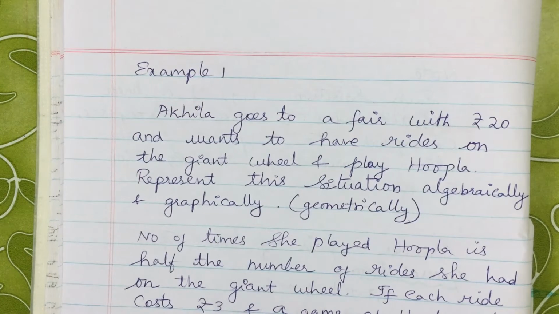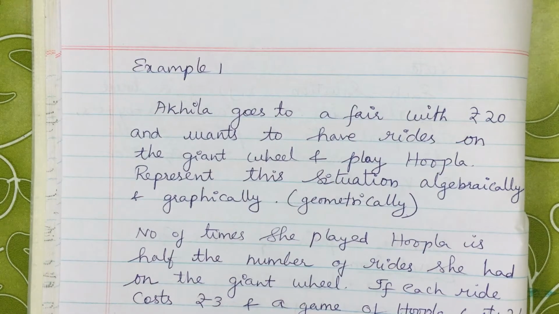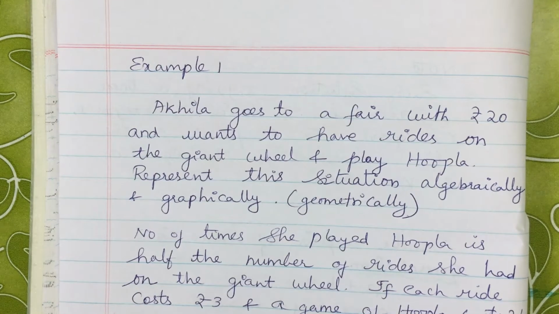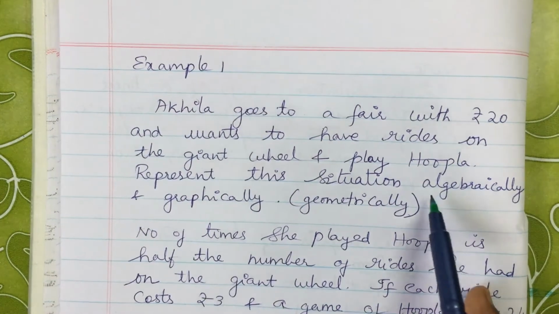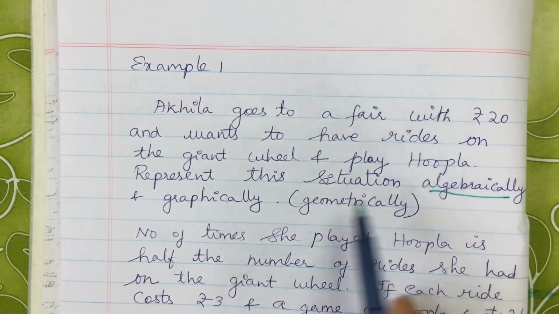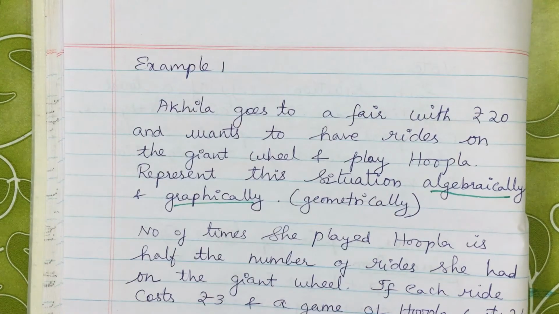And coming to example 1: Akila goes to a fair with rupees 20 and wants to have rides on the giant wheel and play hoopla. Represent the situation algebraically and graphically. Algebraically means you have to represent it in the form of equations, and graphically means you have to draw it as a graph.